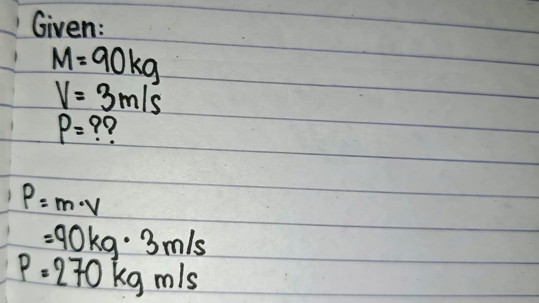Now we need to find the momentum. P is equal to M times V. Evaluate, and you should have 90 kilograms times 3 meters per second is equal to 270 kilogram meters per second. Therefore, the momentum of the child on the sled is 270 kilogram meters per second.